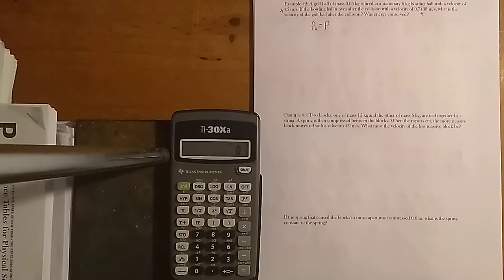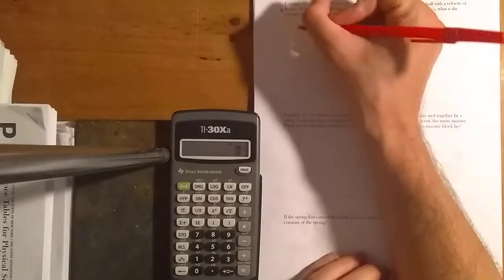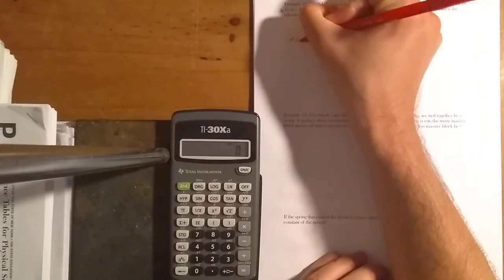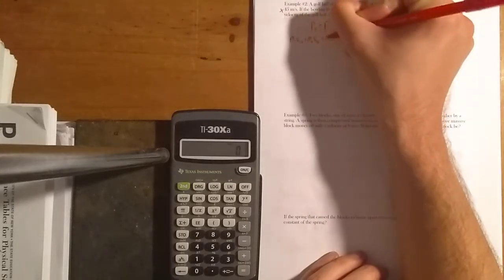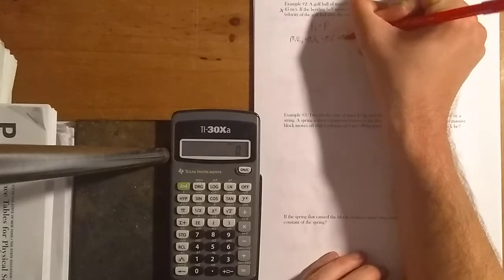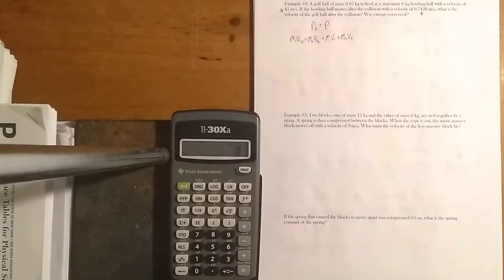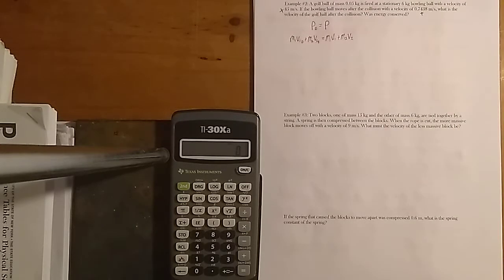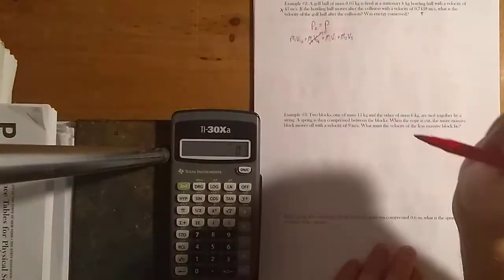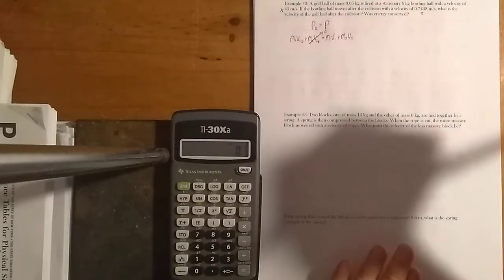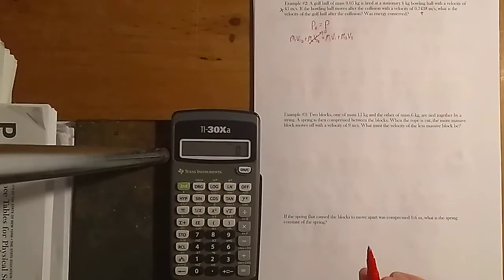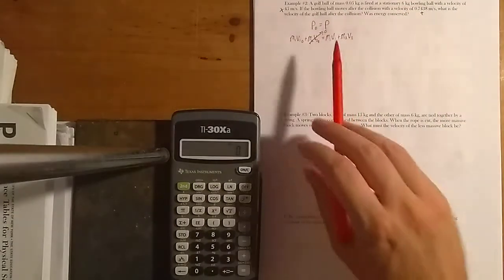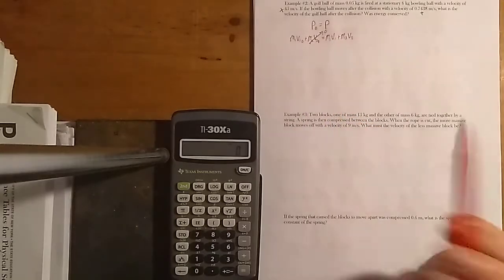Remember, momentum is mass times velocity, so initially we have two objects to account for, so I'm going to write m1 v1 naught plus m2 v2 naught equals m1 v1 plus m2 v2. Now, initially, the bowling ball, let's call that m2, is stationary, so this term right here is going to completely cancel out, and that's 0. Now, all we have to do to find the velocity of the golf ball after the collision is find v1. The velocity of the golf ball afterwards is v1, my mistake.